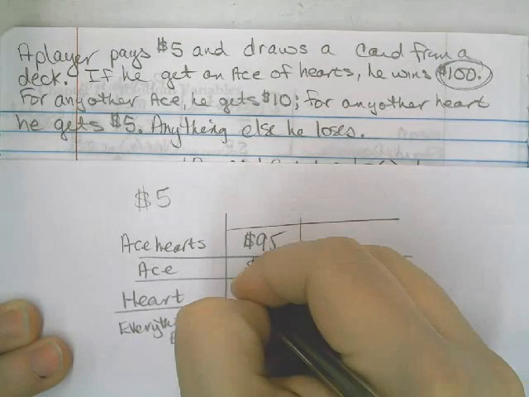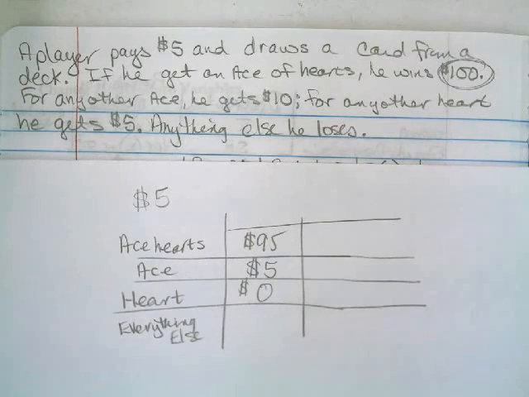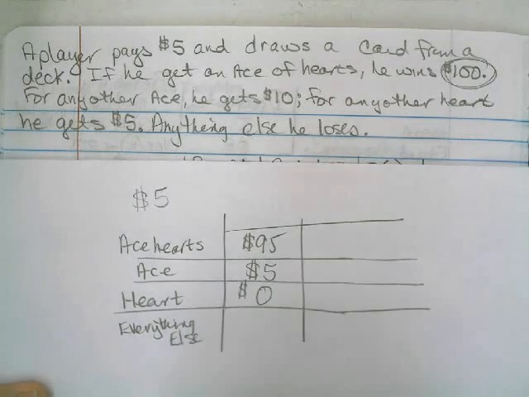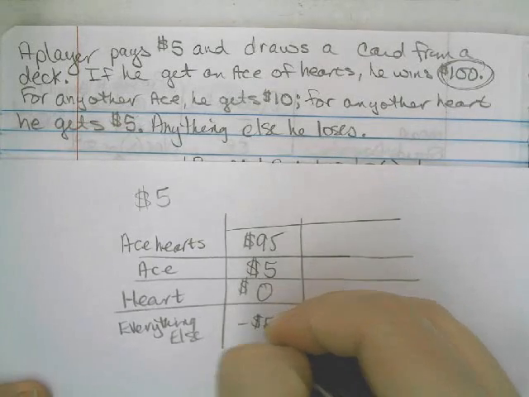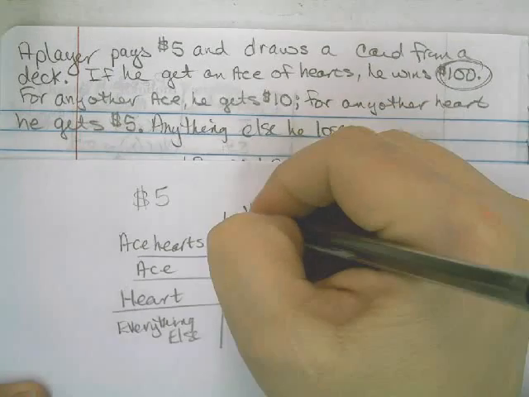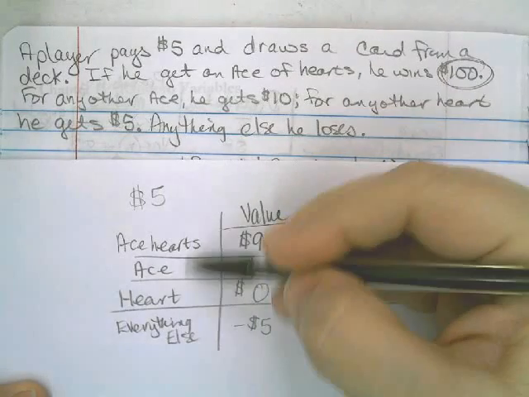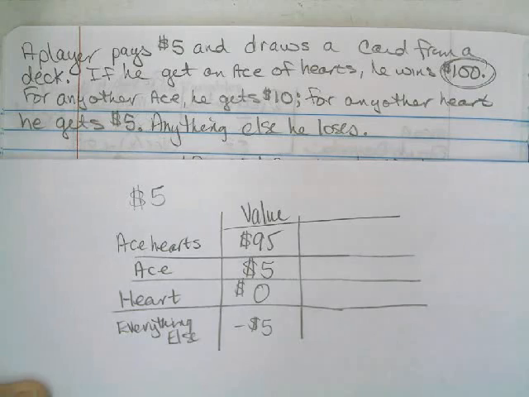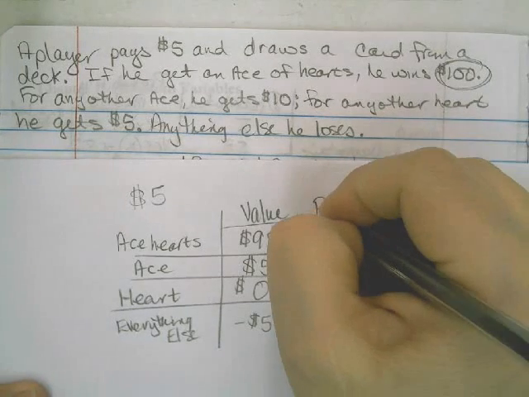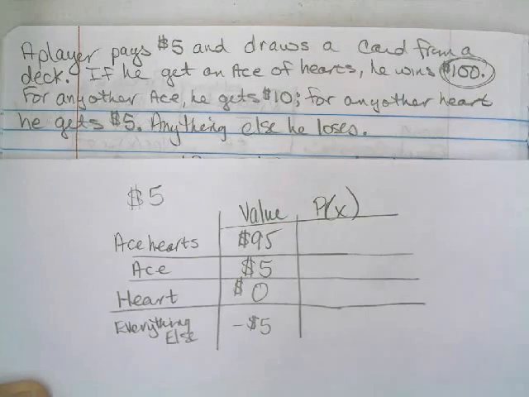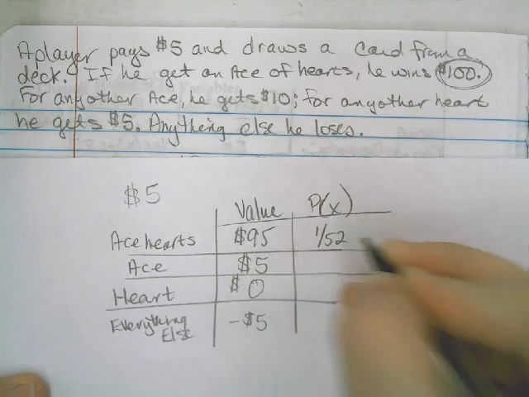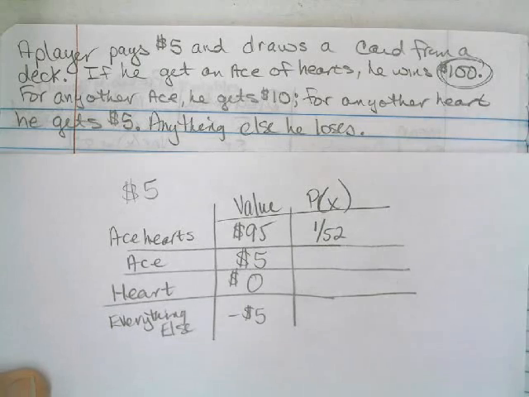Well, ace of hearts. There's one ace of hearts in the deck, so it's 1 out of 52. An ace, there's 4 aces, but we already have the ace of hearts, so there's only 3 out of 52. For hearts, there's 13 hearts, but I've already taken one out, so there's 12 out of 52. And for everything else, I have to add these up. 1 plus 3 is 4, plus 12 is 16. So 52 minus 16 is 36 cards left.